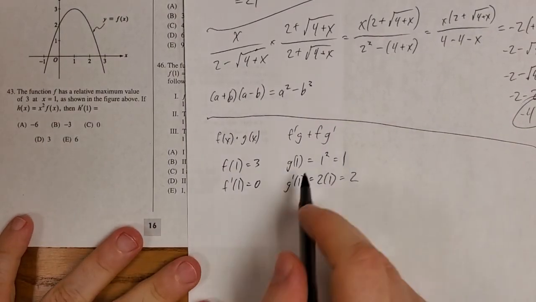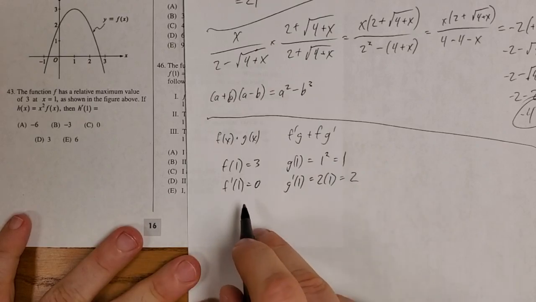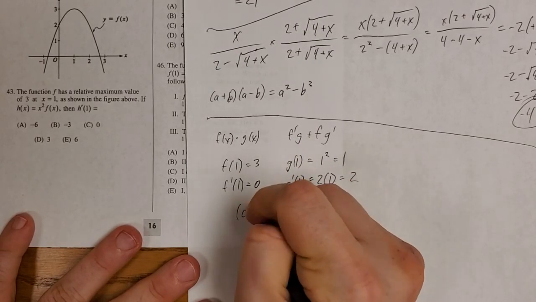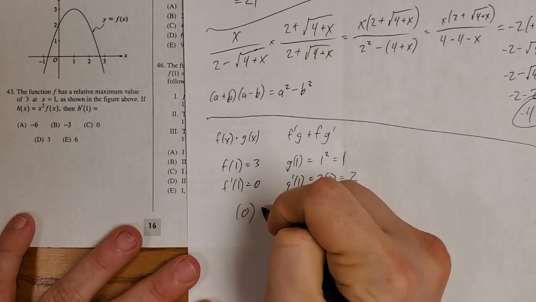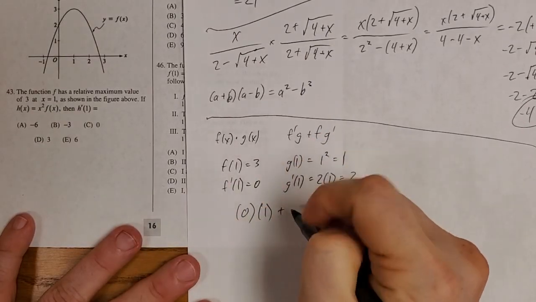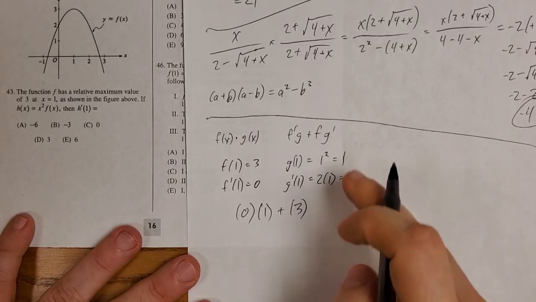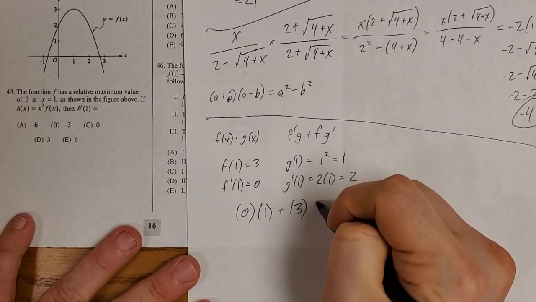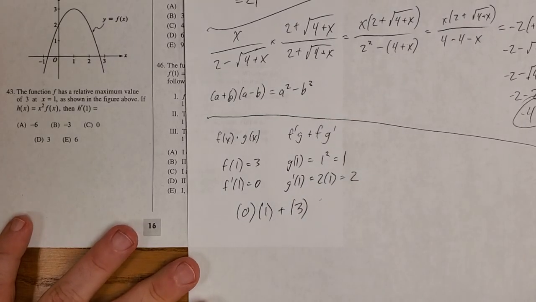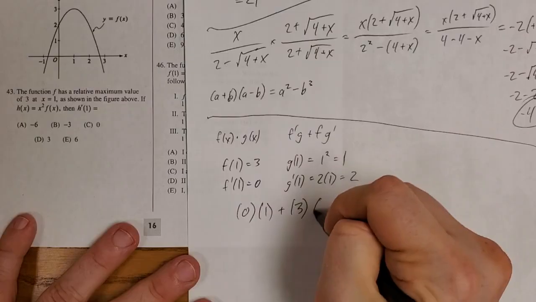So if we toss those together in this order, f prime is 0, the original g is 1, plus the original f is 3, and g prime is, have I done that correctly? g prime is 2.